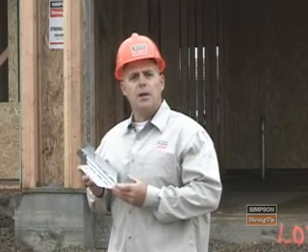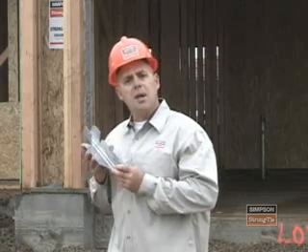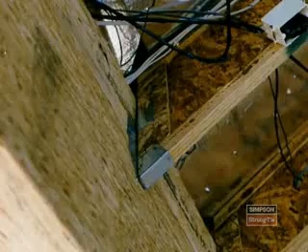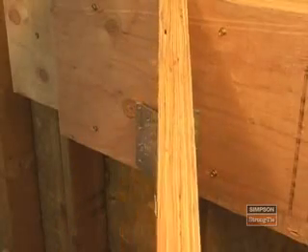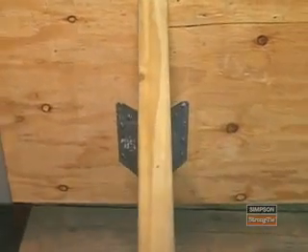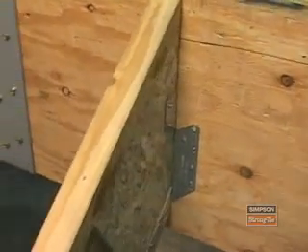Simpson's very versatile LSSU series hanger is used to attach sloped, skewed, or sloped and skewed joists or rafters to ridge beams or headers. Whether sloped up or down, skewed left or right, or a combination of both, the LSSU can accommodate joist to beam connections of up to 45 degrees in any direction. The large size hangers are LSUs and cannot be skewed on the job site and must be skewed at the factory, but they can be sloped at the job site.